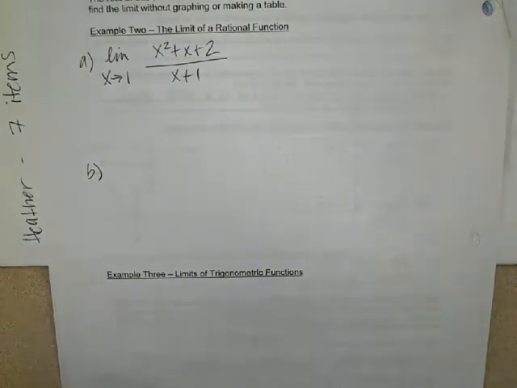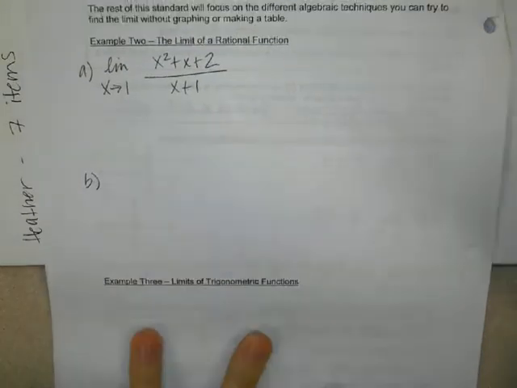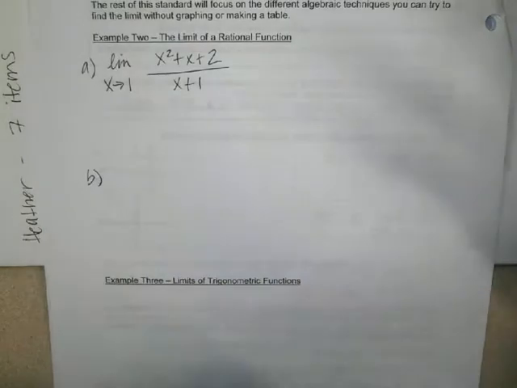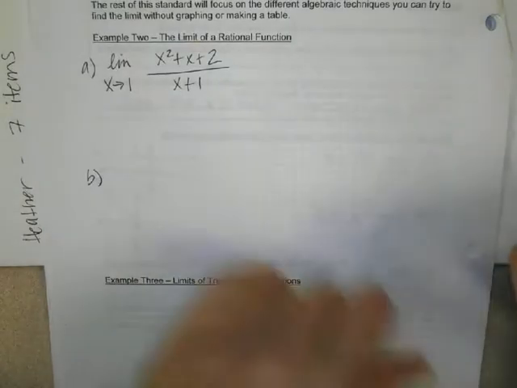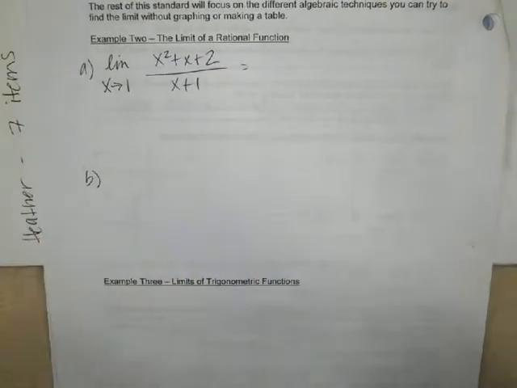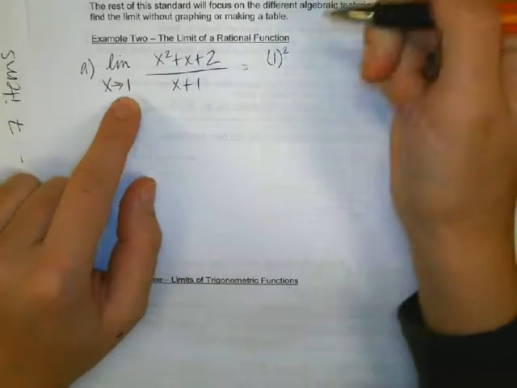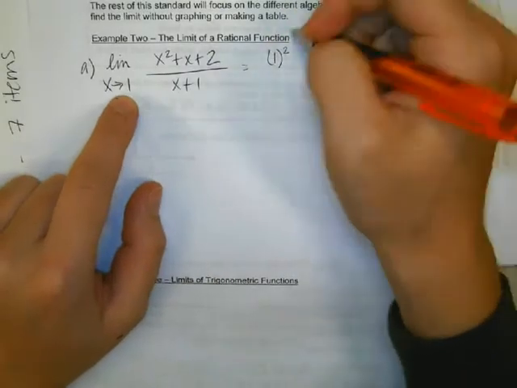Just so you know, when we begin these examples, I'm always going to try to directly substitute first. And only then, if that doesn't work, am I going to show you another strategy, or we're going to talk about other strategies. So we're going to do it just like how I'd want you to start this problem. I'm going to directly substitute 1 in. So 1 is my c value. It's the focal point that I'm looking at for my limit.